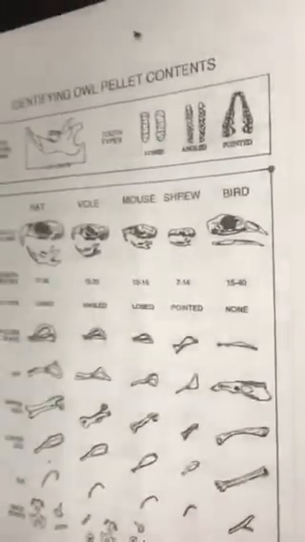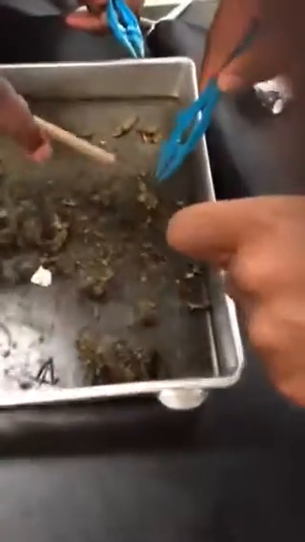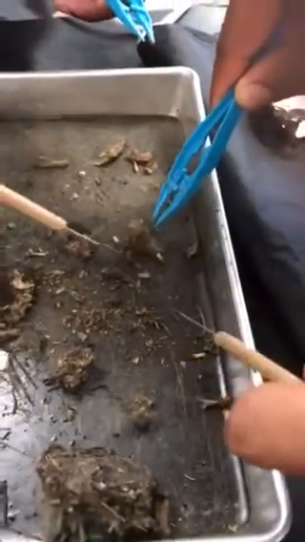Point to it again, the bone. Right here. What's this right here? With the rest of the head? Yeah, probably. Cool. Thanks, guys.